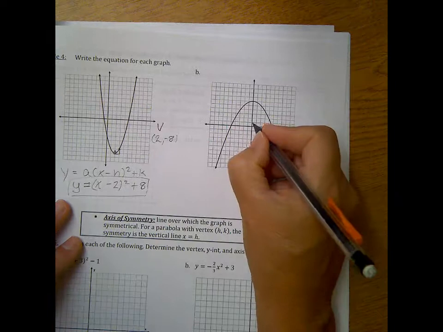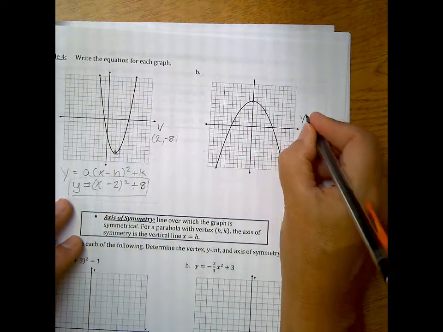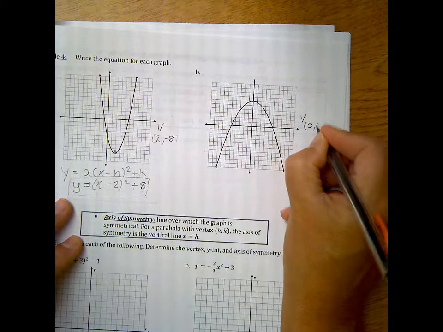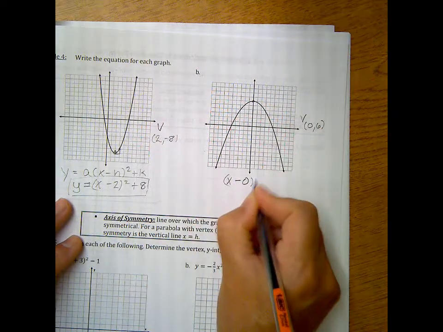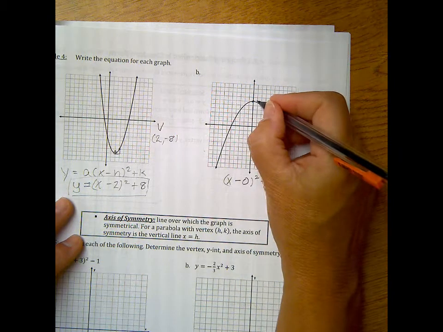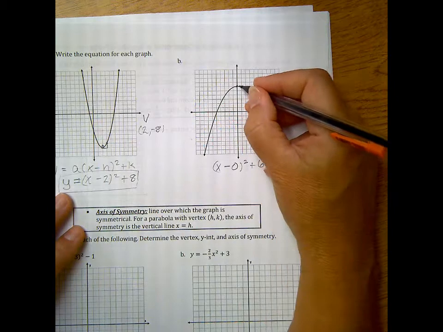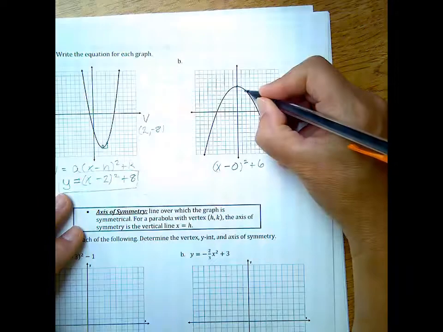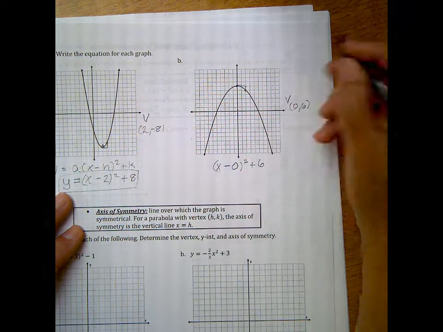Okay, next one. 1, 2, 3, 4, 5, 6. Vertex looks to be 0, 6. So we have x minus 0 squared plus 6. And our A value, if I go over 1, I can't tell how many have gone down. It looks to be a fraction. So look and find the first point that you can tell is a real point crossing where it should. And it looks like this one right here would be a good one. So I've gone over 2, down 1.